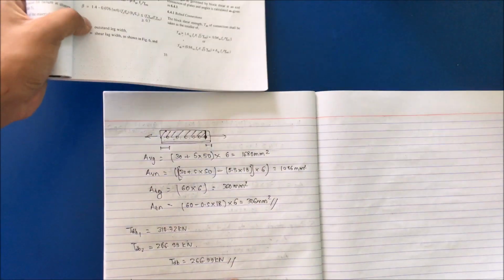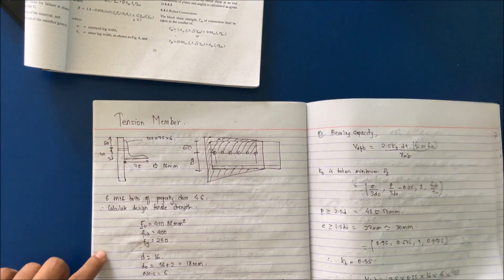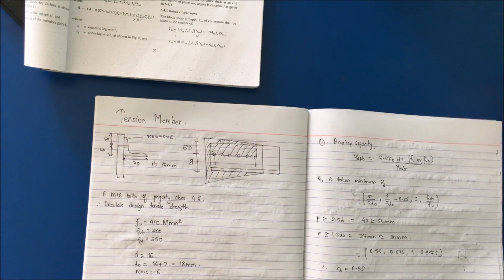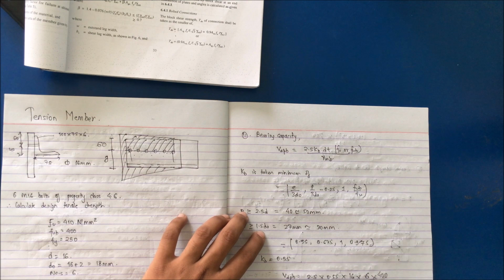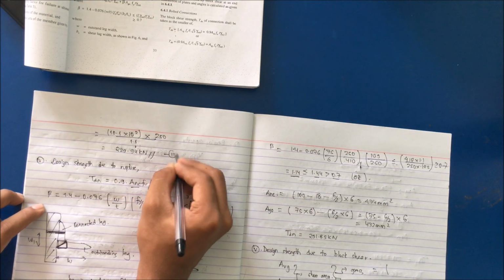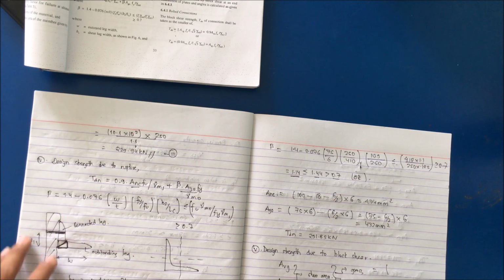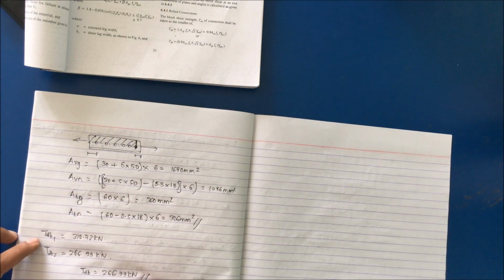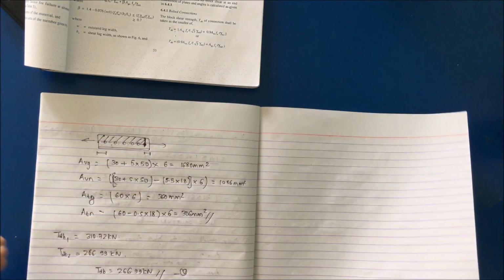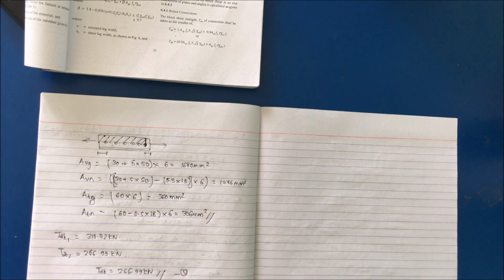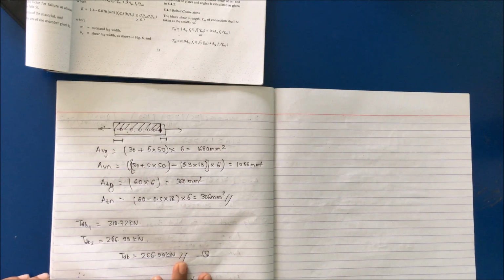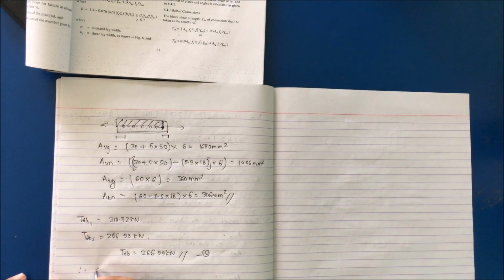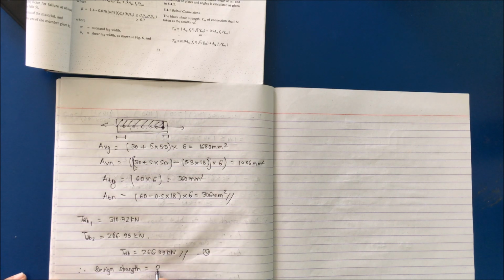Hence, the minimum of all the values, the minimum of all the steps we have: design shear strength, this is the total shear strength first, total bearing capacity second, and this is the third, fourth, this is the fifth. So the minimum of all these values is taken as the design strength of the tension member, and we see the minimum is 173. So design strength is equal to 173.846 kilonewton.